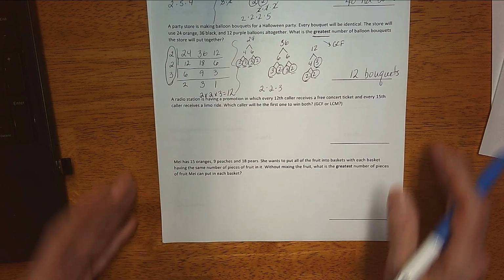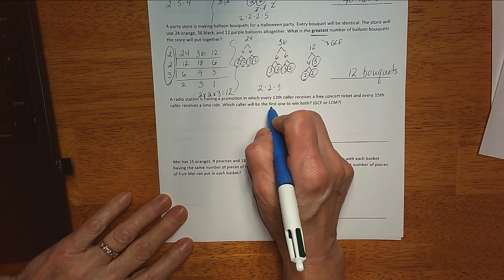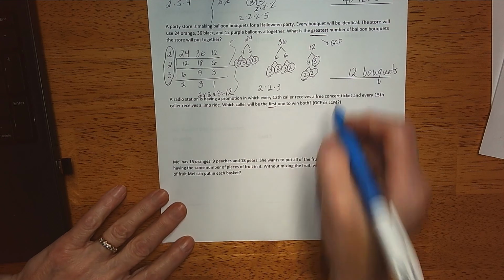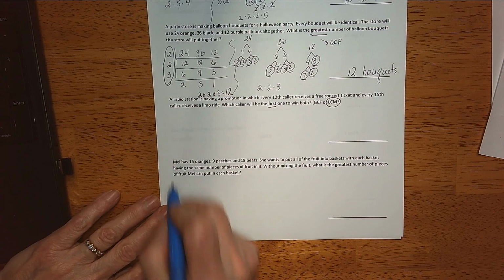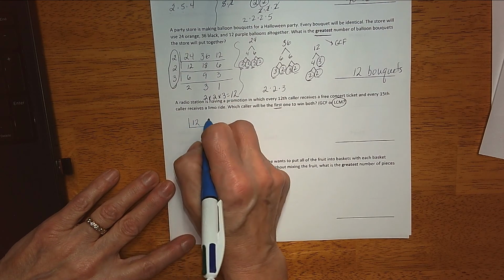Okay, a radio station is having a promotion in which every 12th caller receives a free concert ticket and every 15th caller receives a limo ride. Which caller will be the first, kind of reminds me of the word least, to win both? So first, again, comparable to the word least, right? So we're looking for least common multiple here, okay? Alrighty, so we want the least common multiple of 12 and 15.